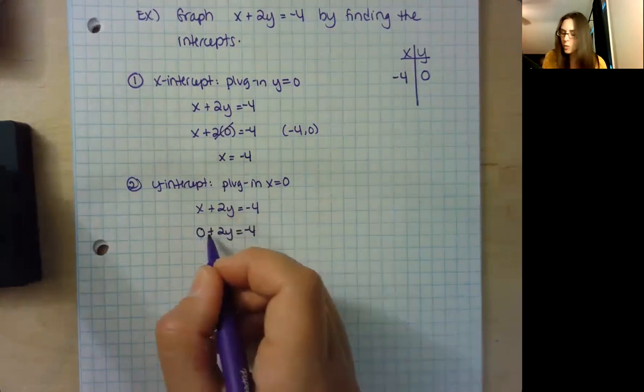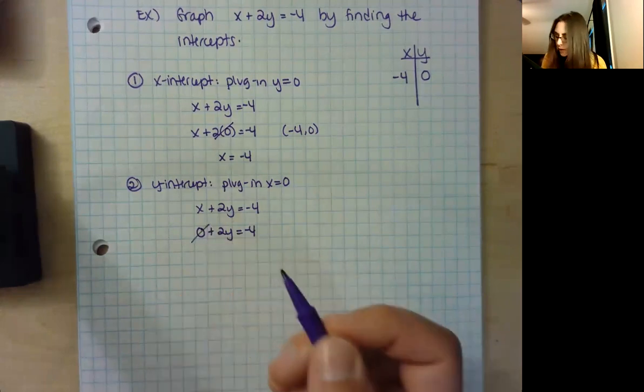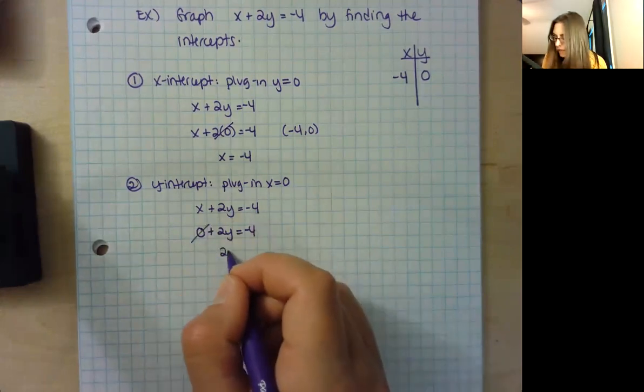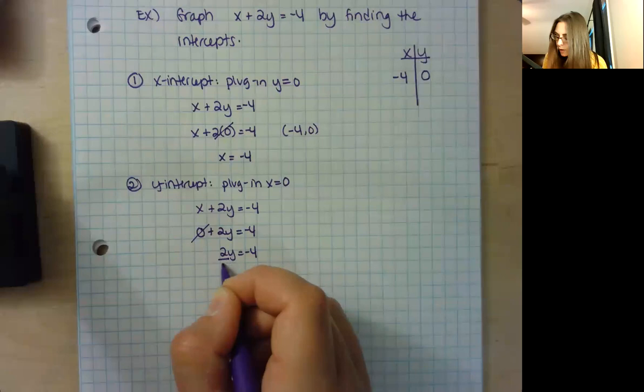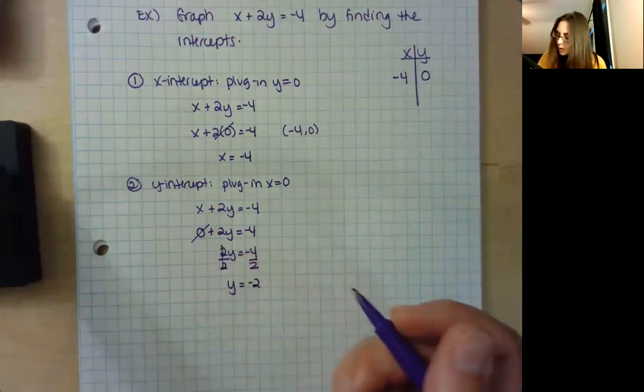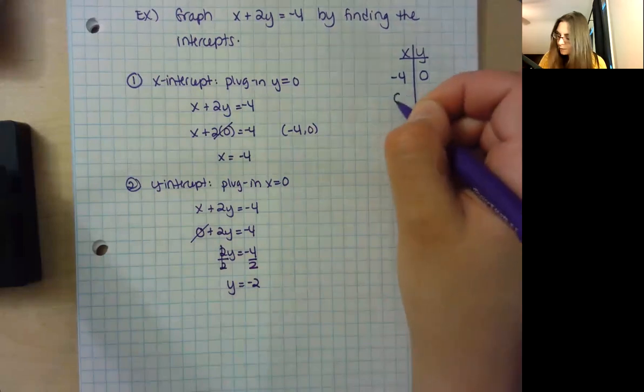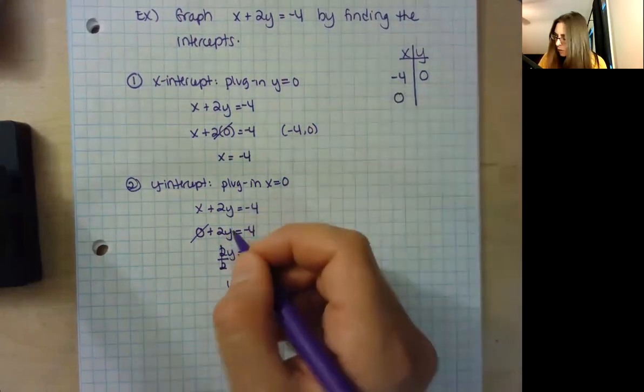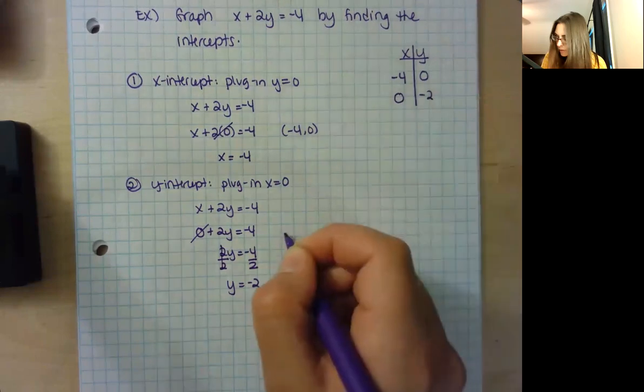Now 0 plus 2y, I mean, that 0 can just go away. It's not going to change anything. So I have 2y equals -4. I do the little solving to do here. I'm going to divide both sides by 2, and I have y equals -2. So when I plug in 0, I had y equals -2. So there's my next point.